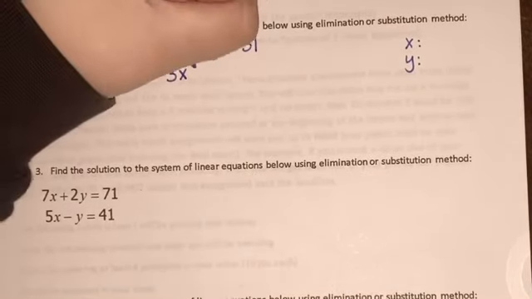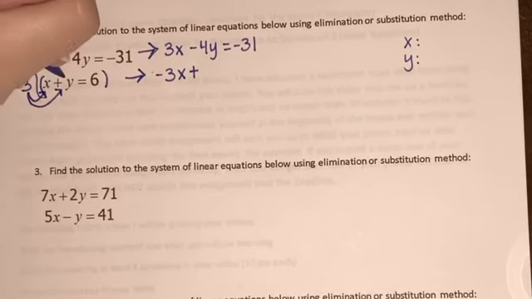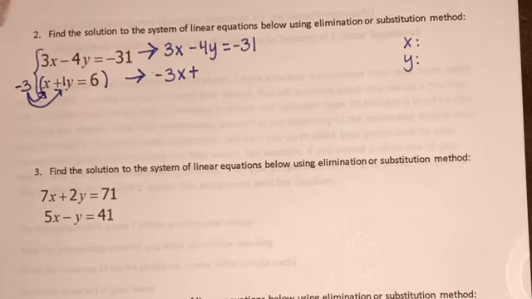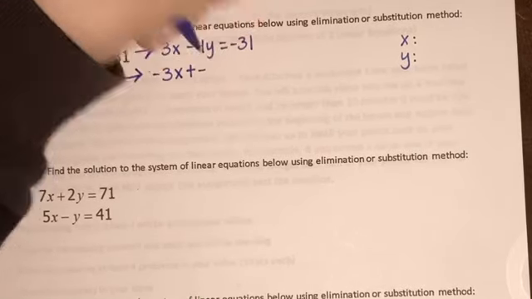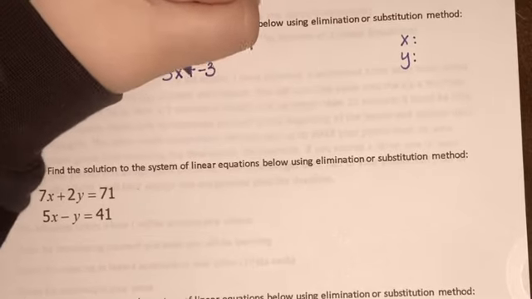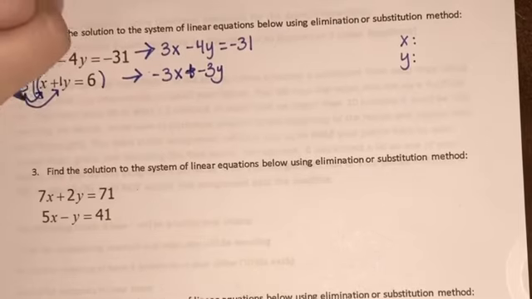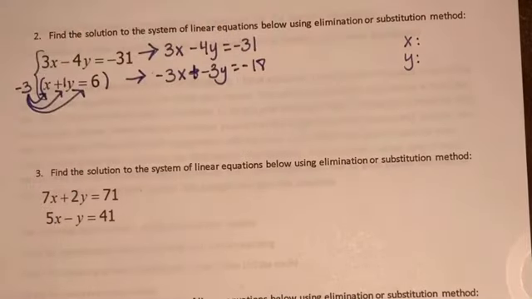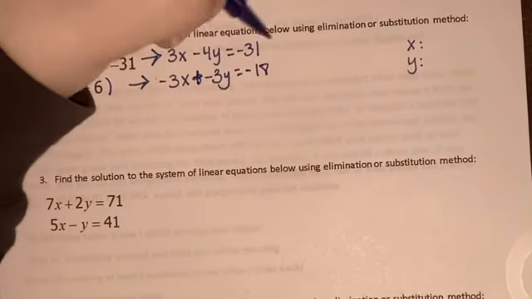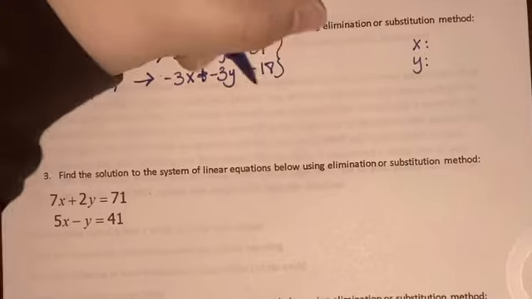And then plus -3 times 1, your imaginary one, it would be -3y. And then you would do -3 times 6 equals -18. So now we're going to add these two together.